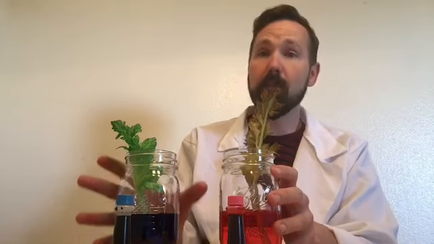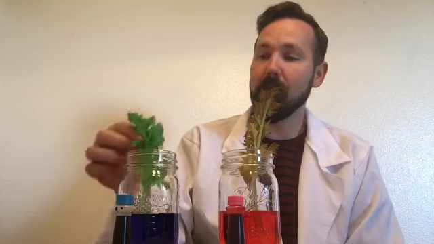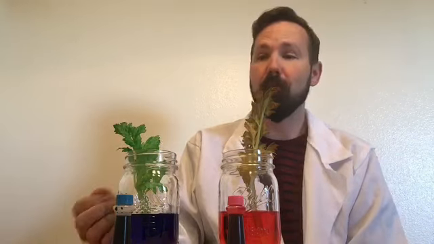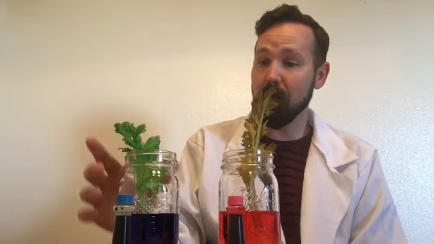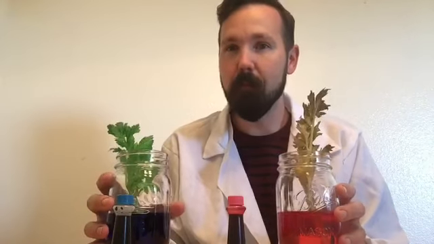And number 6 is making a prediction. So making a prediction means making a guess about what might happen. So instead of using celery, what if we used the white flower, for example? Do you think the white flower would change color if we used the colored water? Or do you think it would still stay white? And so I want you guys to have some fun with this. You can use celery, you can use a white flower, you can try something else that I don't have an idea of right now. You might come up with a better idea, something more creative.